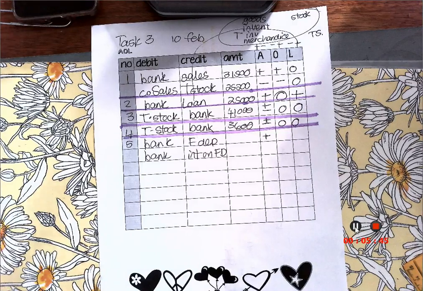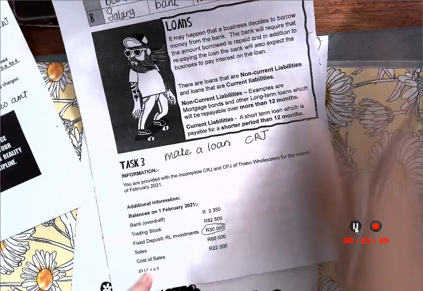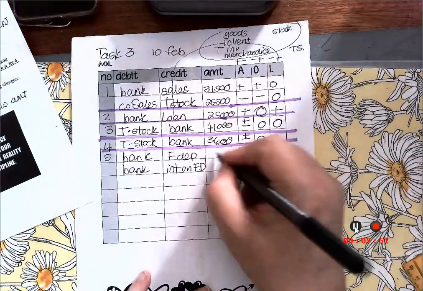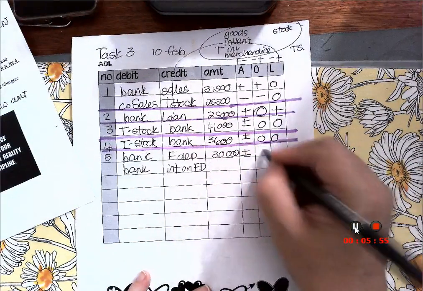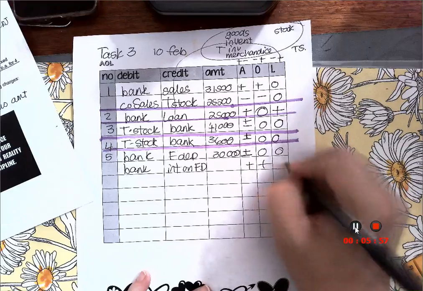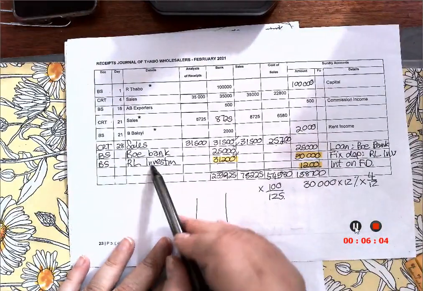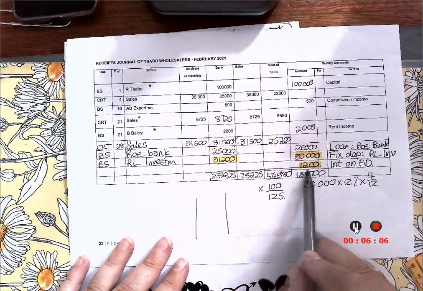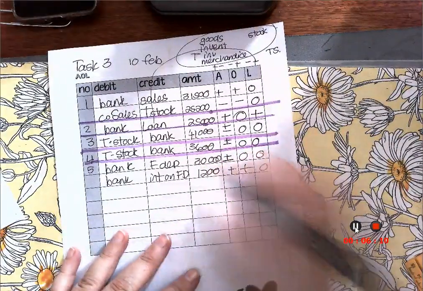They don't give me the fixed deposit amount or nothing, but I see here the fixed deposit is 30. I already calculated the interest in the CRJ, right? So I just go back to the CRJ and I see here, okay, 1,200. Okay. Next one.